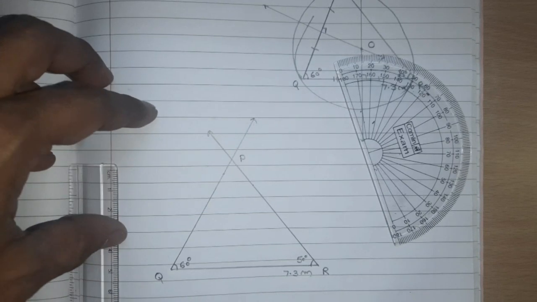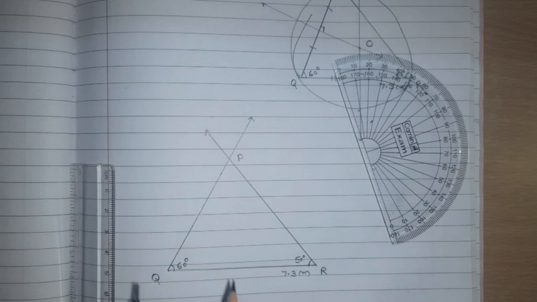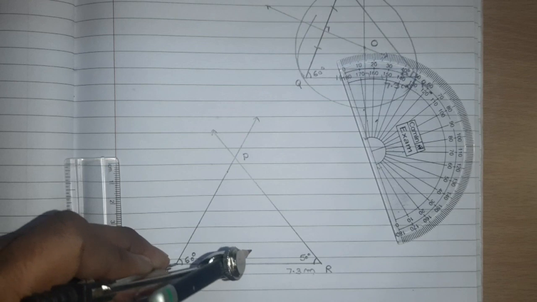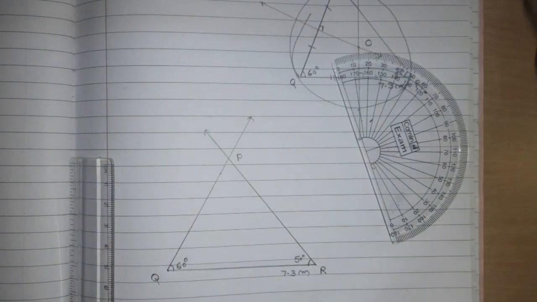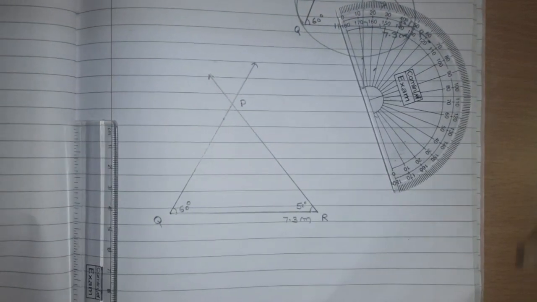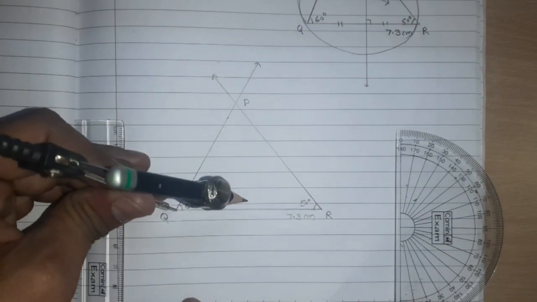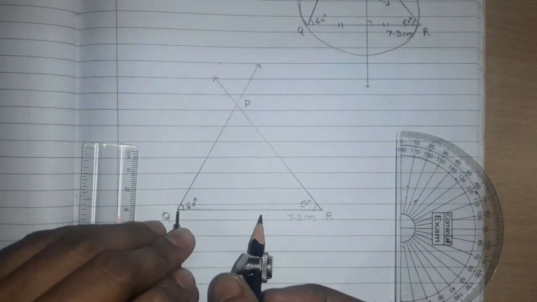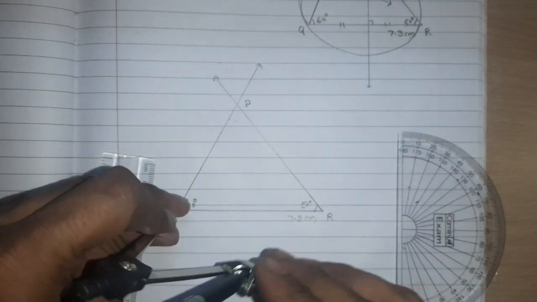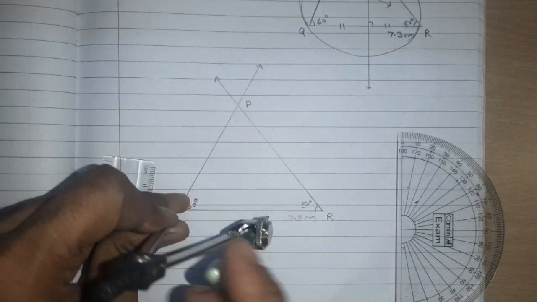Now dear student, we have to draw the perpendicular bisector of any two sides of a triangle. First of all, we have to draw the perpendicular bisector of QR. Therefore, put the metal point on point Q and take a distance more than half. One arc on upper side and another on the lower side, more than half distance we have to take.